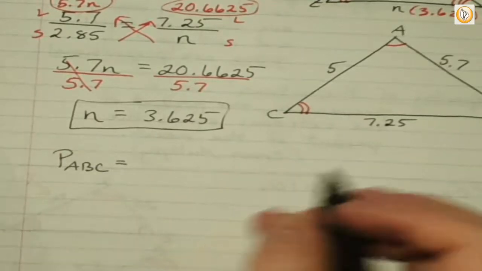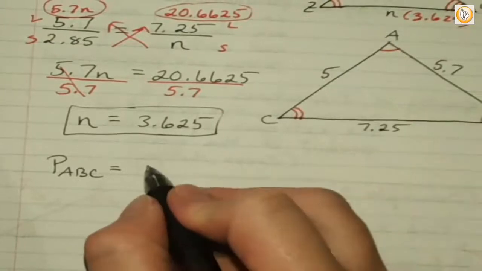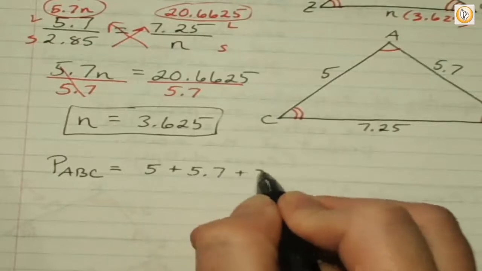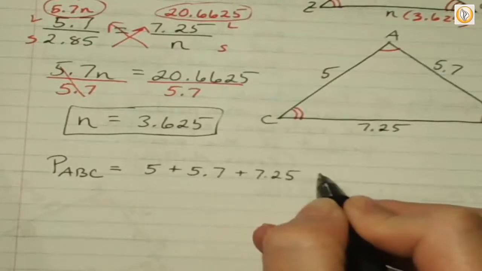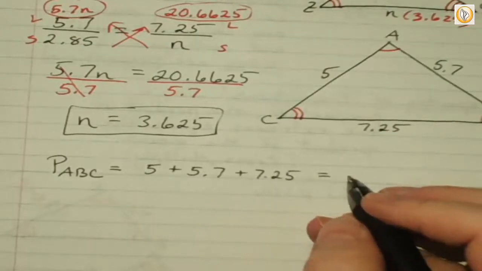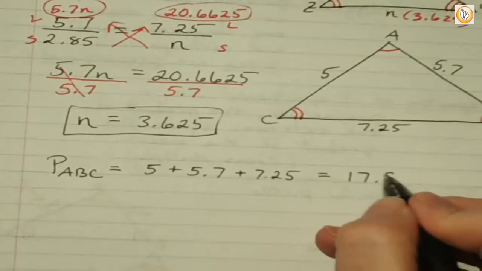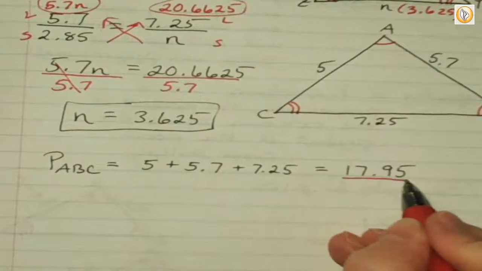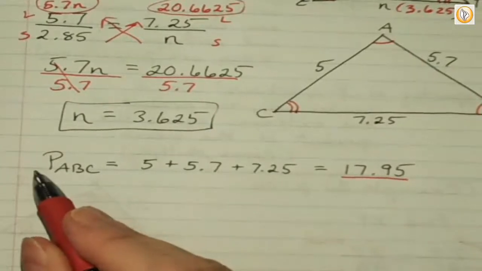If you added up the perimeter of A, B, C, 5 plus 5.7 plus 7.25, you would get 17.95. That would be the perimeter for the large triangle, see, P means perimeter.